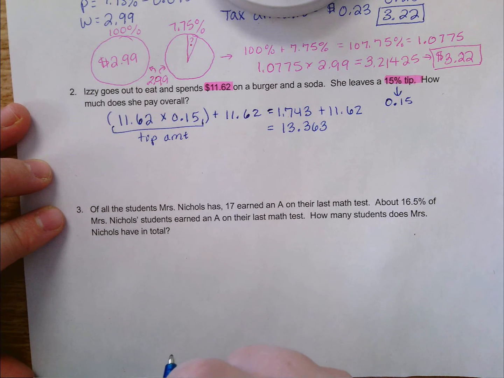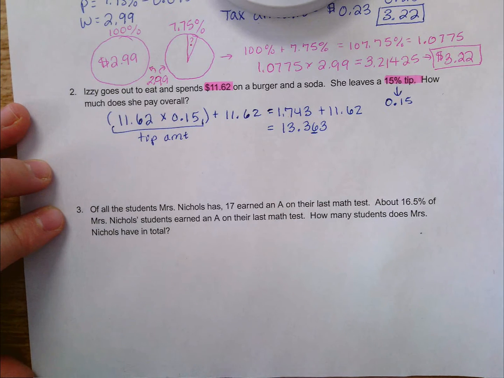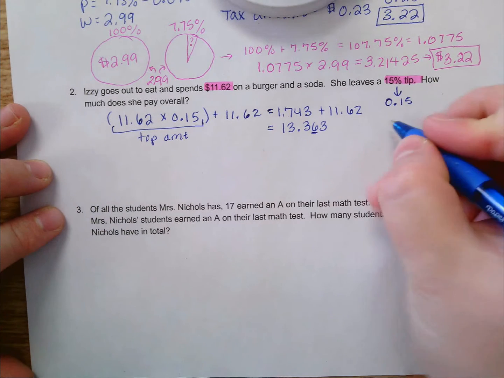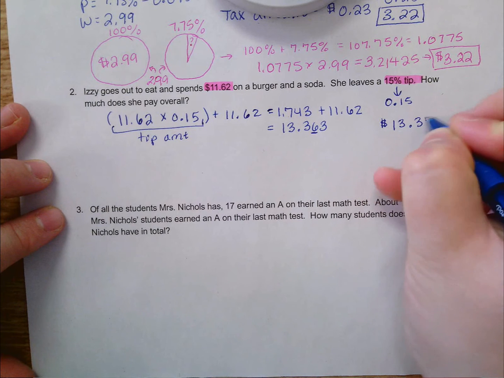So I'm going to need to round that. Remember that since I'm talking about money and I owe a little more than a penny but not a full penny, I still have to pay for that full penny. So it's going to cost Izzy $13.37.